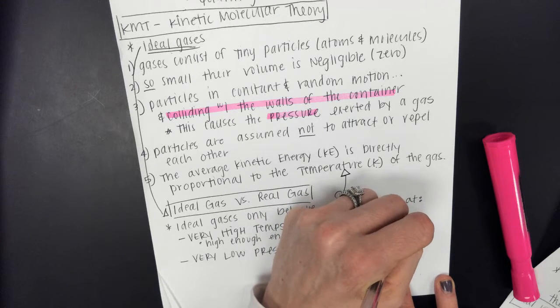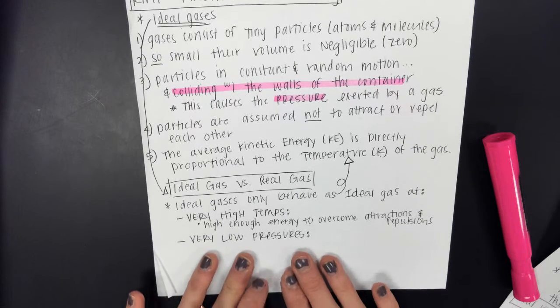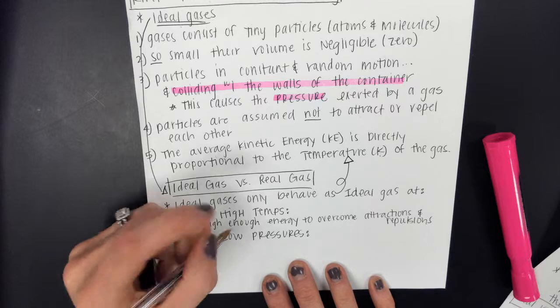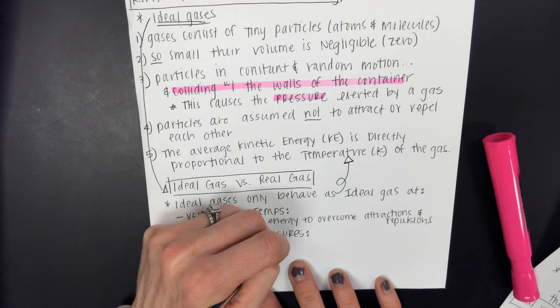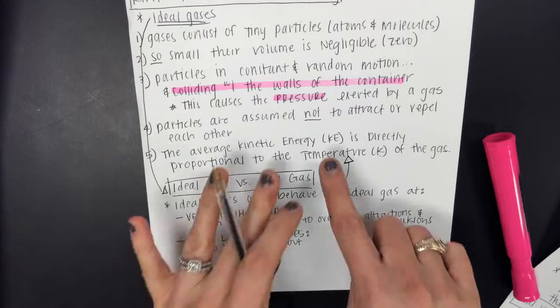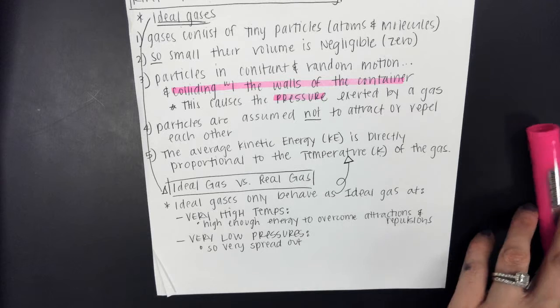And at very low pressures, they're just so spread out that they're not attracting and repelling each other because they're so far away from each other.